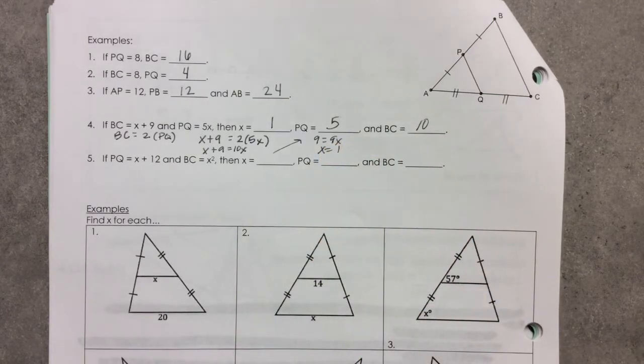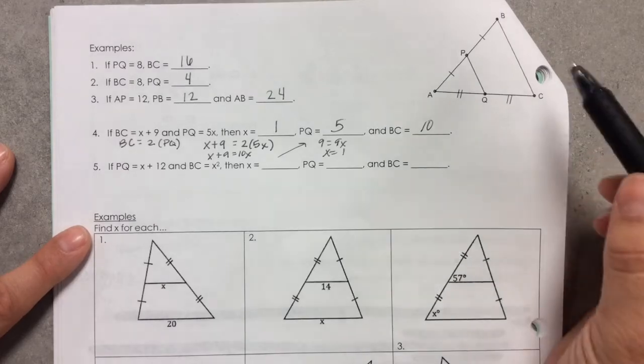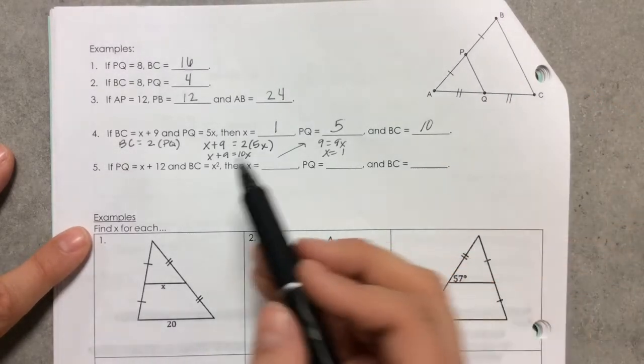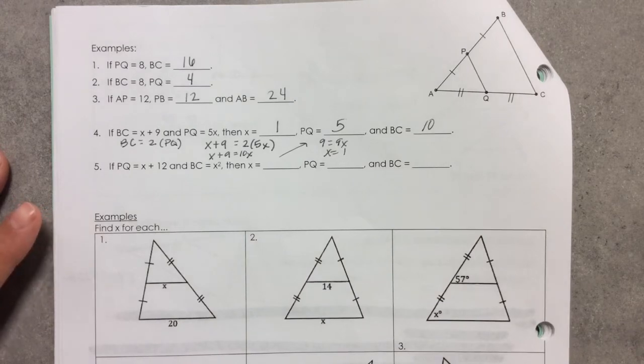All right, next one. So if we look, we have PQ is x plus 12, and BC is x squared. Uh-oh, we've got a square. That might be screaming some Math 1 material that we have. So we need to come up with an equation.